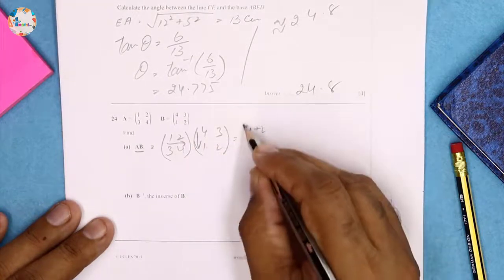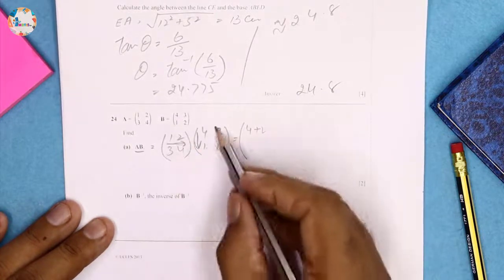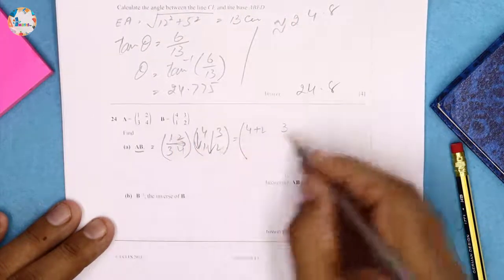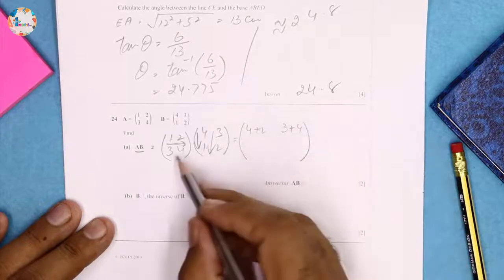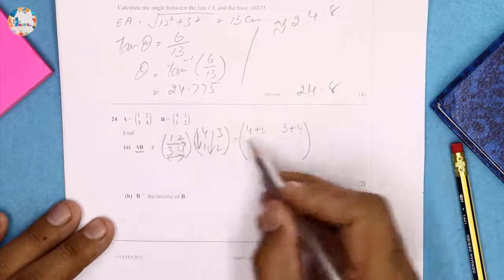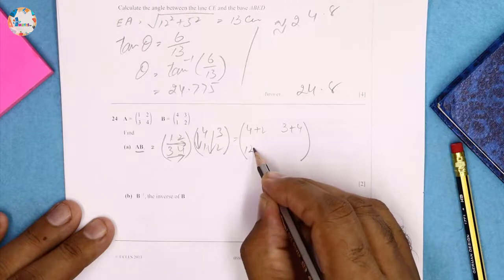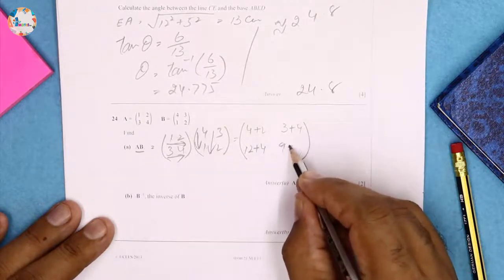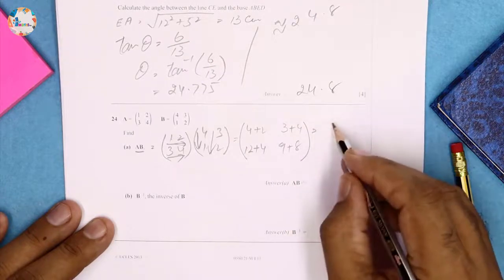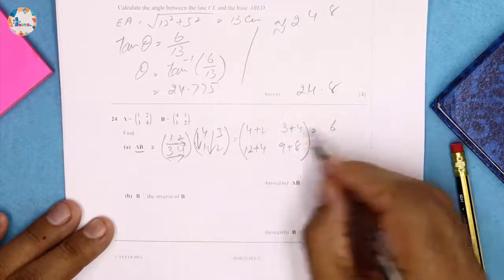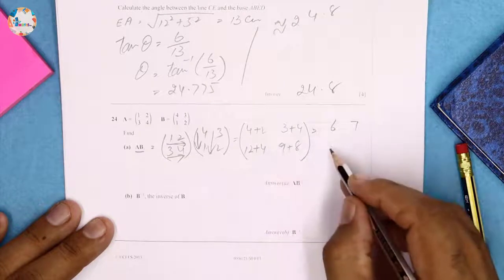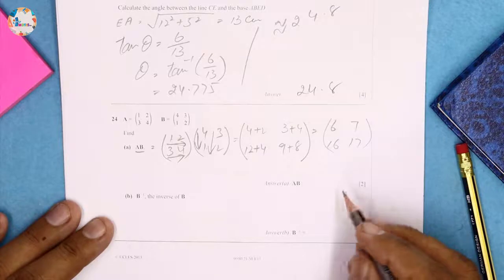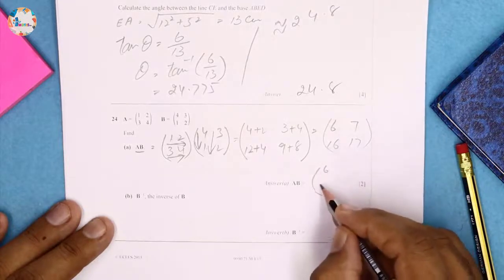So plus 2. This will be first terms, then first row, second column, so it will be 3 and plus 4 like this one, and second row, first column, so 12 and plus 4, and second row, second column, it will be 9 plus 8, and this will be equal to 6, this will be 7, this one will be 16, and this one will be 17. This will be our final answer, which we can provide over here.